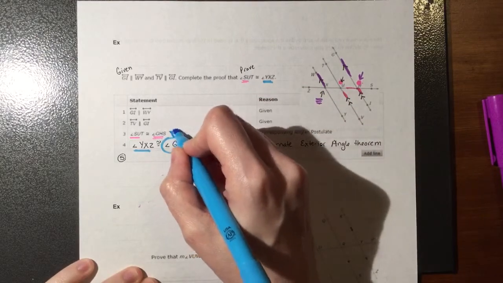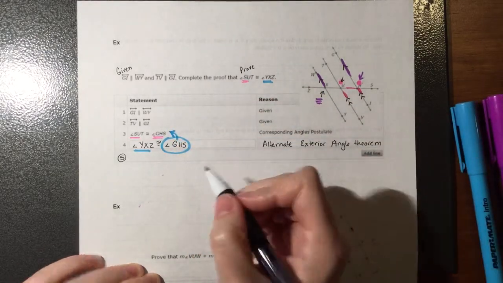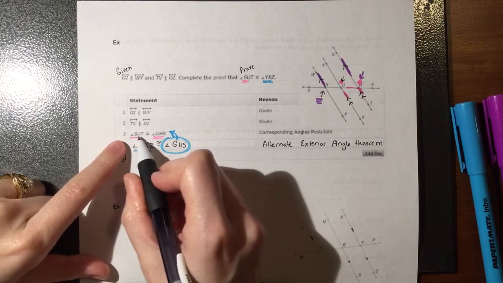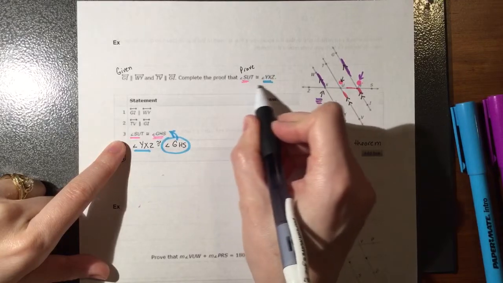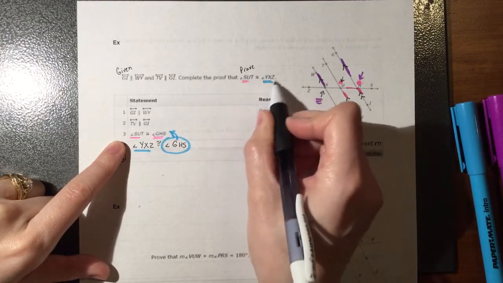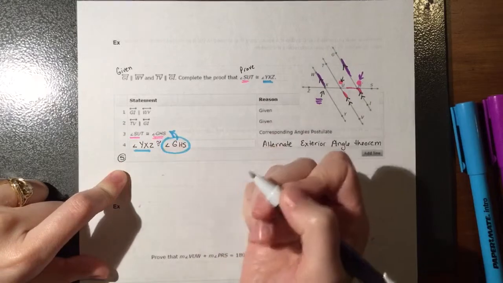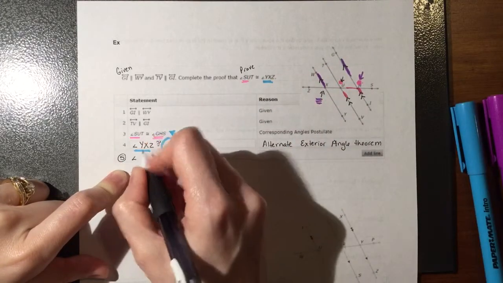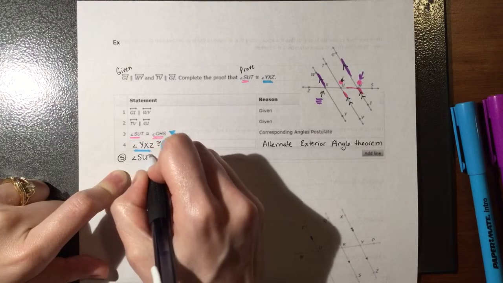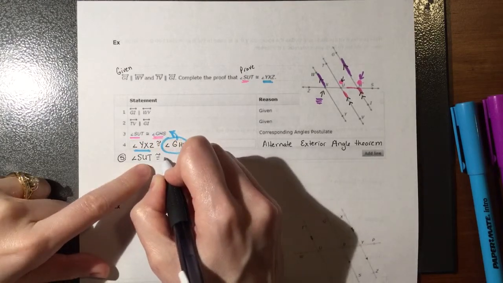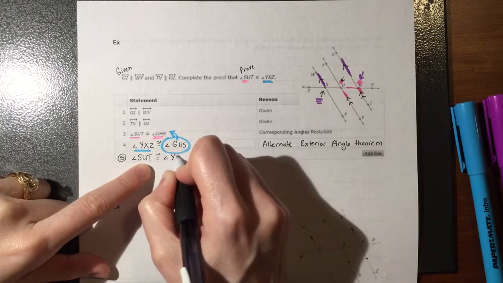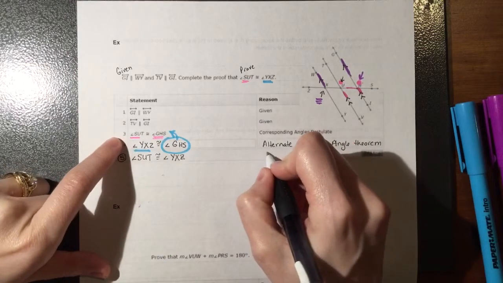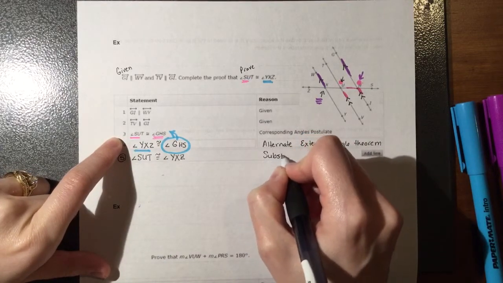Yep, if you look back at that step right there, sure is. So we can now say that angle YXZ is congruent to angle SUT, but when I write it, I'm going to put it in the same exact order that they have here in the proof, just to make sure that we get it right and we don't miss it just because it's out of order. I don't think they do that, but you never know. So angle SUT is congruent to angle YXZ. And instead of this, I wrote that. So that's our substitution property.